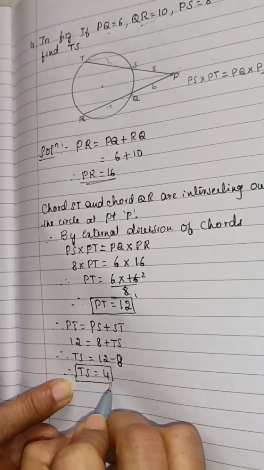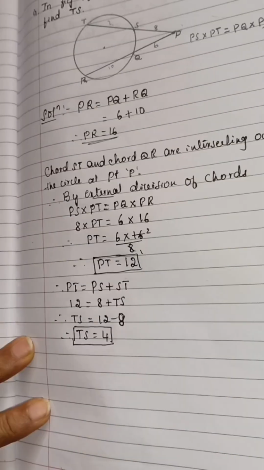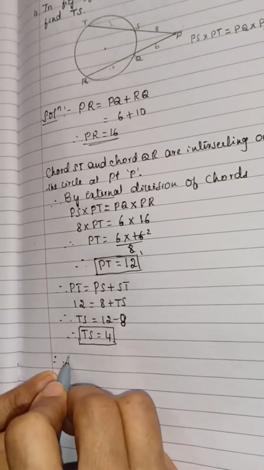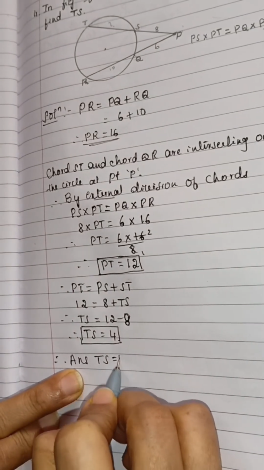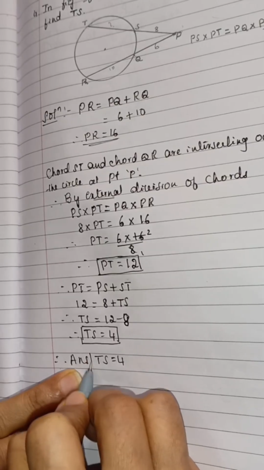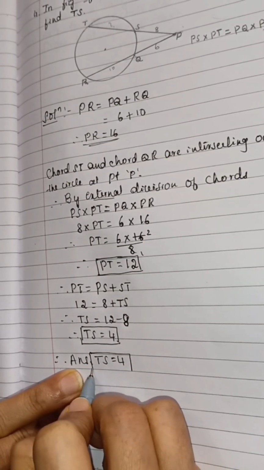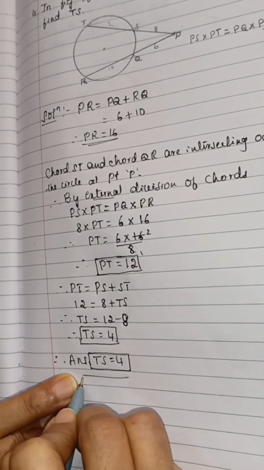TS is 4. Therefore answer is TS is 4. Okay, this is the answer.